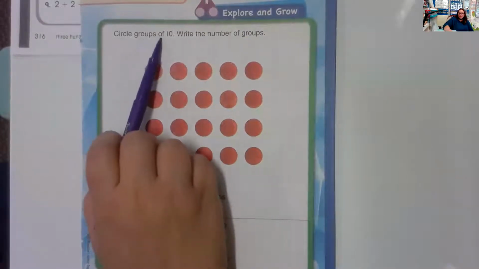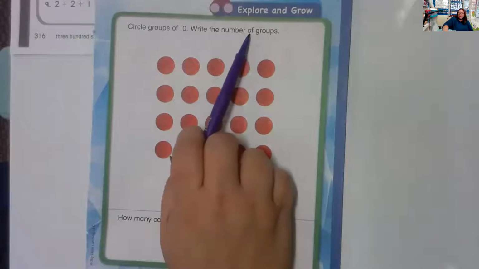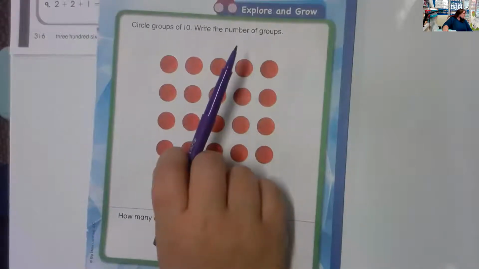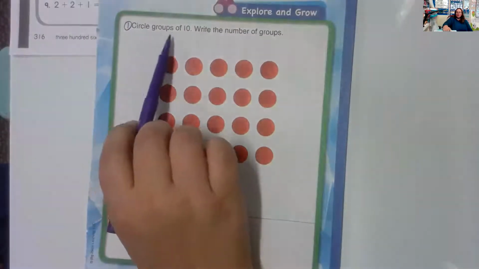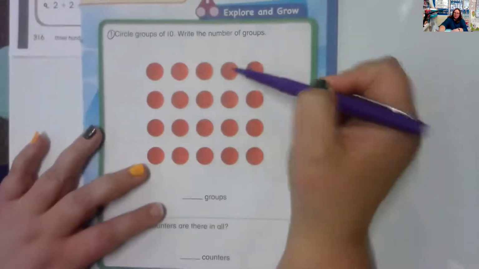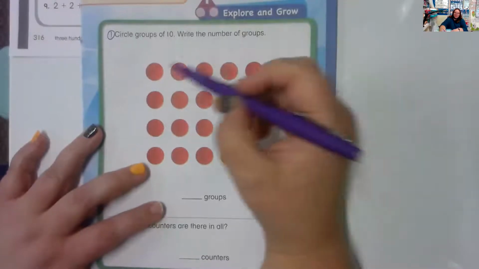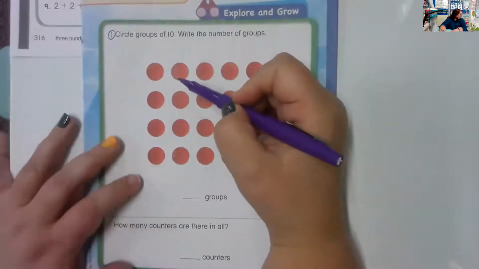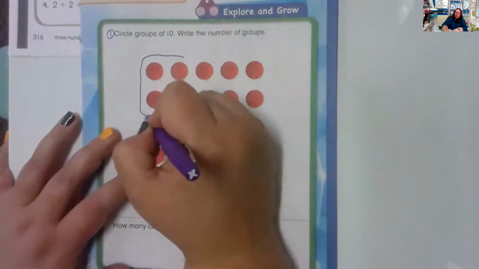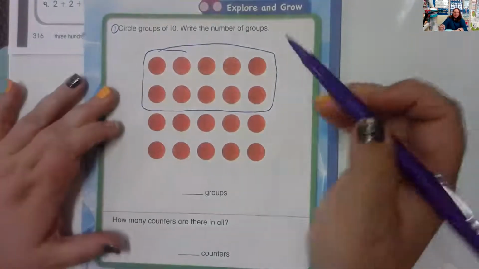Circle groups of 10, right? The number of groups. So what's the first part of our directions that we're going to do here? Circle groups of 10. So let's count 1, 2, 3, 4, 5, 6, 7, 8, 9, 10. So am I going to circle each one of these dots? Circle the whole thing. Make sense? Okay.